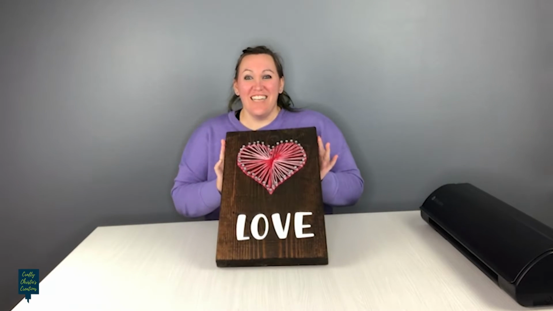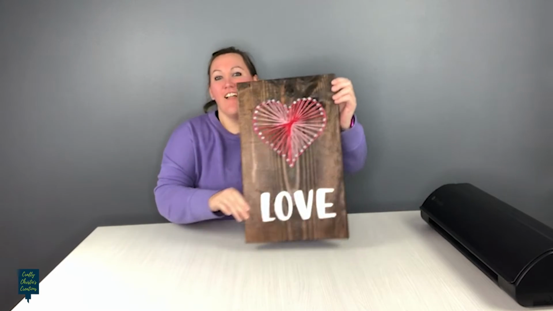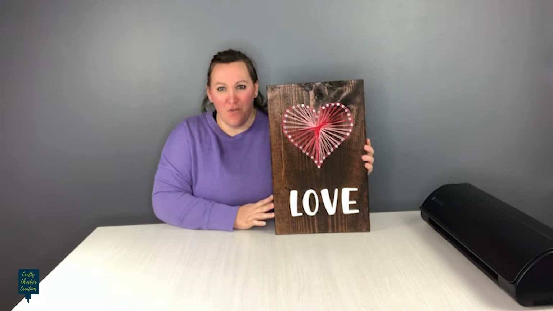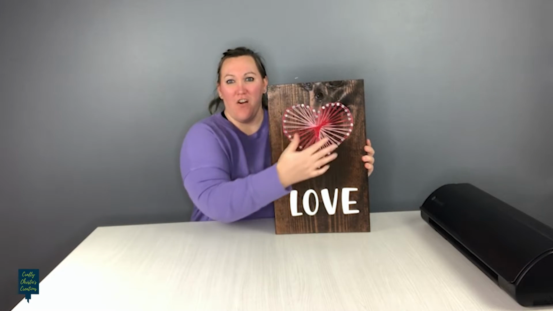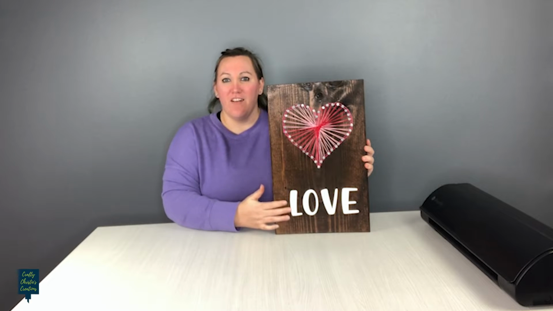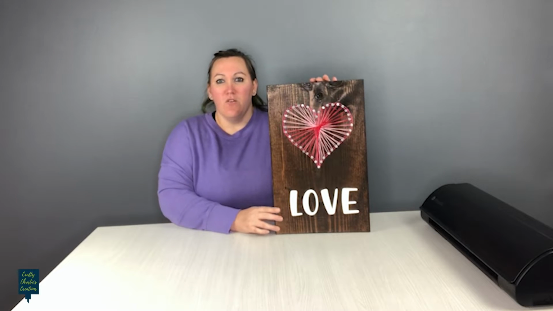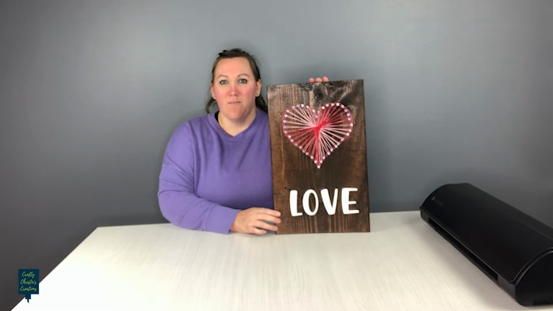Today I have a really special project for you. We are going to make a string art design. Look how beautiful this is. So I've got the nail string art heart up top, and then I put a vinyl on the bottom. This is just going to lean against the wall on my mantle, but you could certainly put hooks on the back of it to hang it on the wall as well. So without further ado, let's jump into Silhouette Studio and get started.